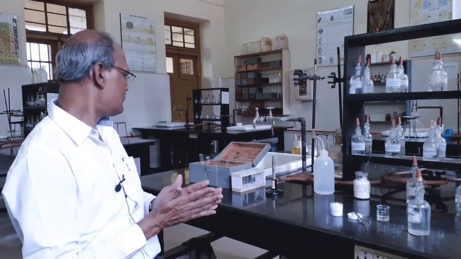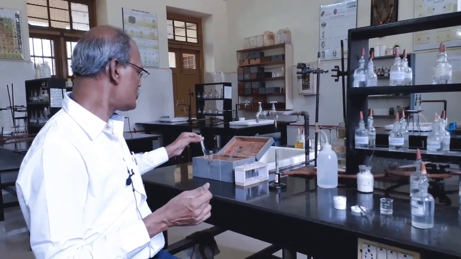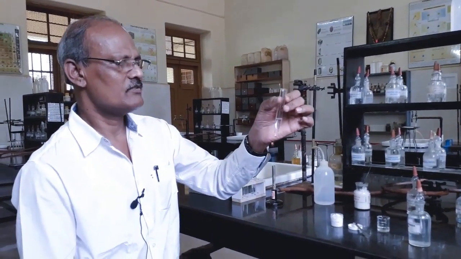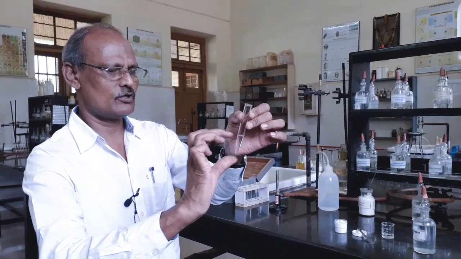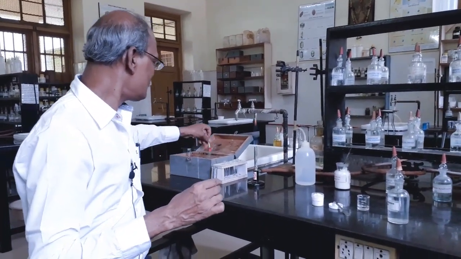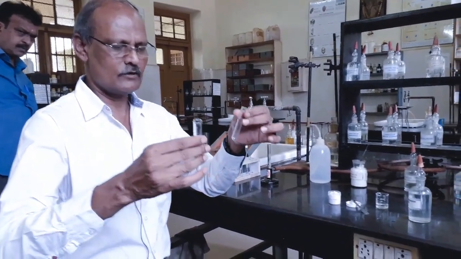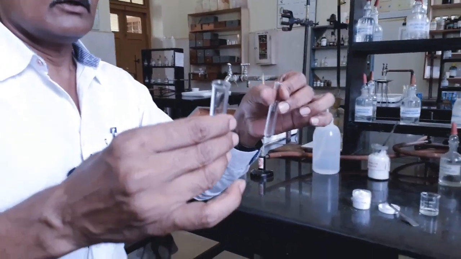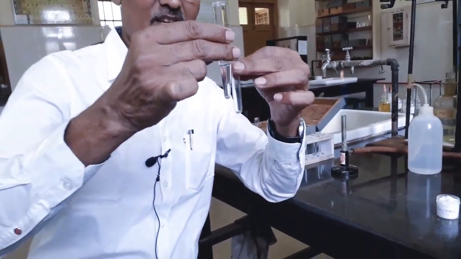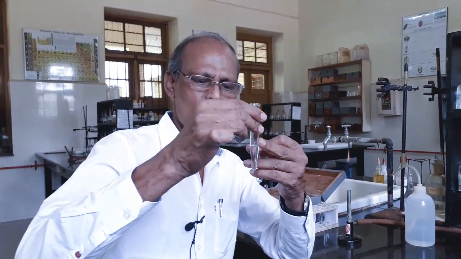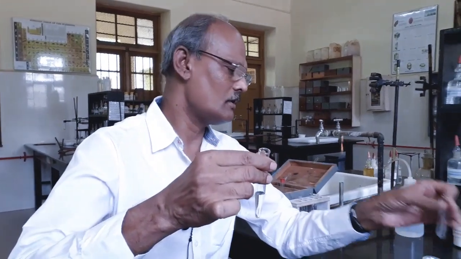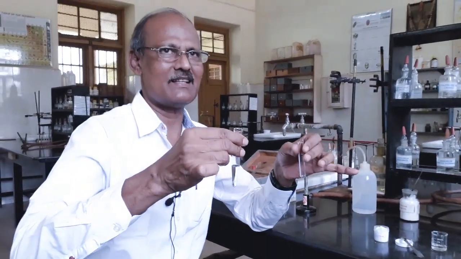Well, now I proceed to the identification of another basic radical which is present in the centrifugate, that is the clear solution which we have decanted. I further proceed to the fourth group analysis. To analyze the fourth group, fifth group and sixth group, we have to use this centrifugate only, not the original solution, since the original solution contains two basic radicals.